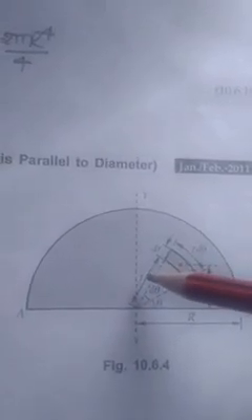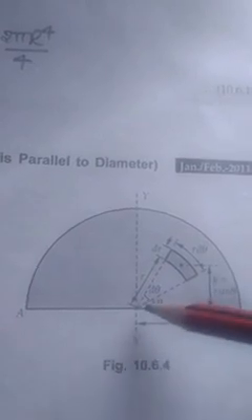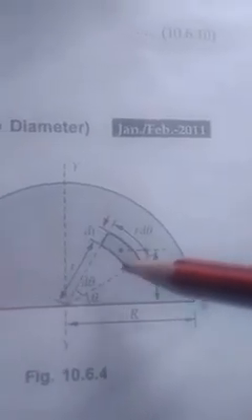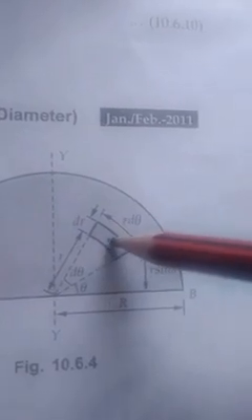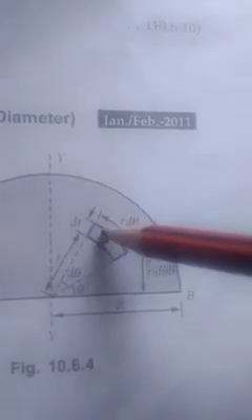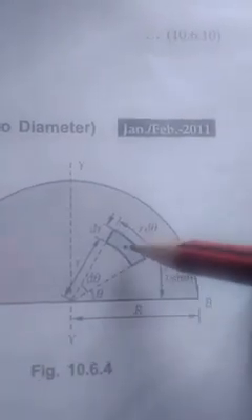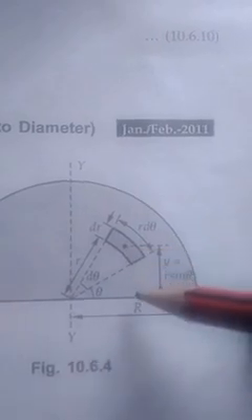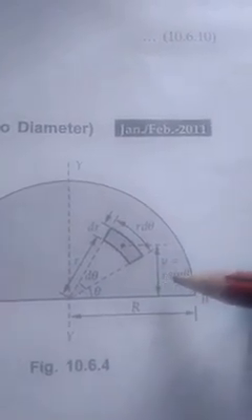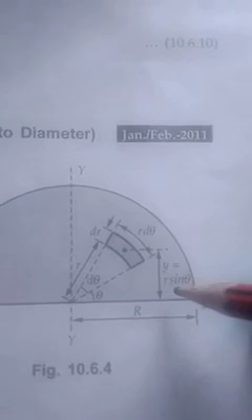So the distance from the origin to the small elemental area is r. Consider the dot I am showing here, that dot is the center of this smaller elemental area. The height, the distance from the center of the smaller elemental area to the x-axis, is y equal to r sin theta.